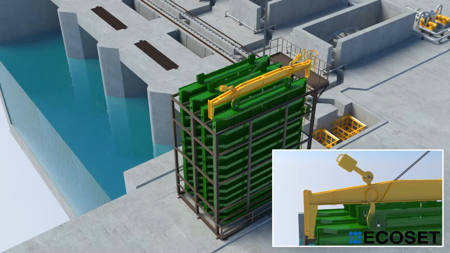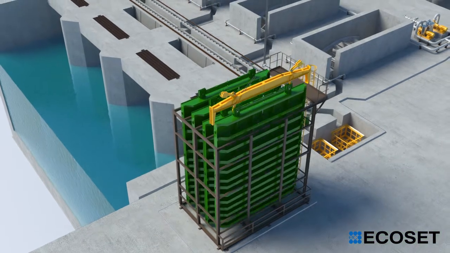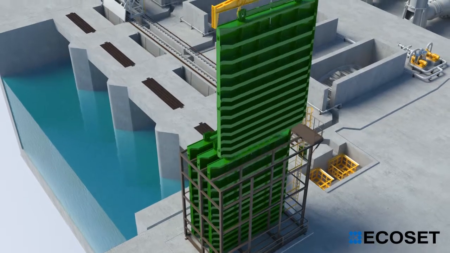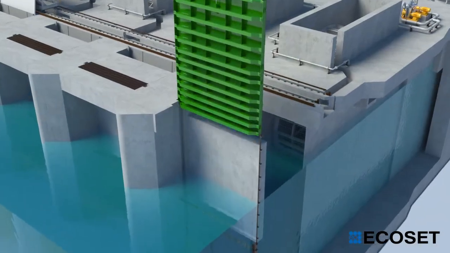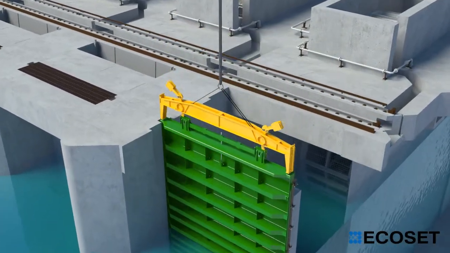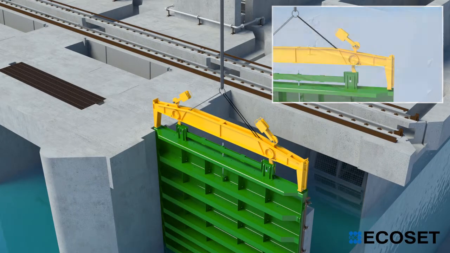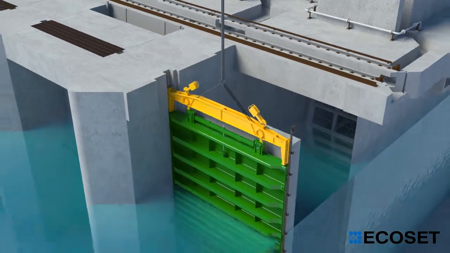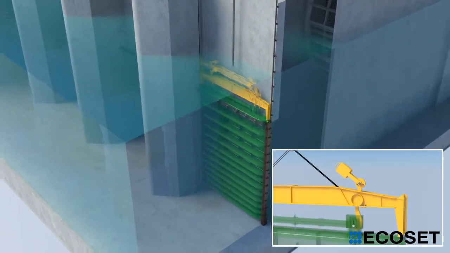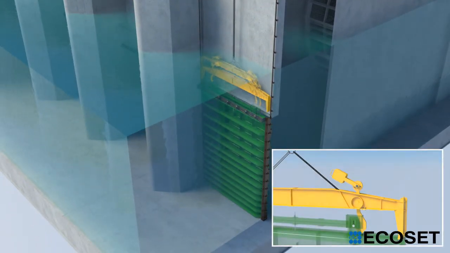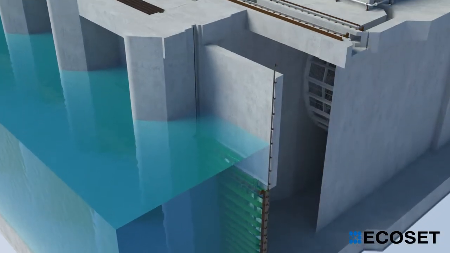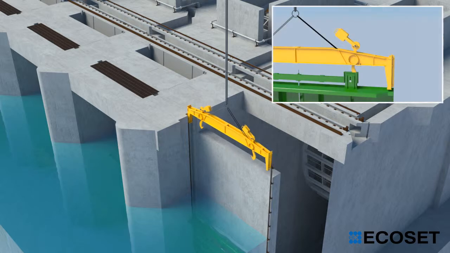In order to lift the stop gate that is stored in the storage stand, the weight of lifting beam should be on the outside. In order to lift only the lifting beam after placing the stop gate on the channel bottom, the weight of lifting beam should be on the inside. In order to lift the stop gate again, the weight of lifting beam should be on the outside.